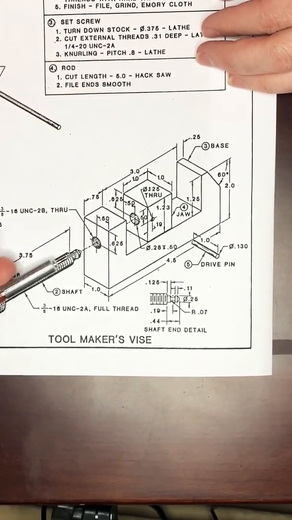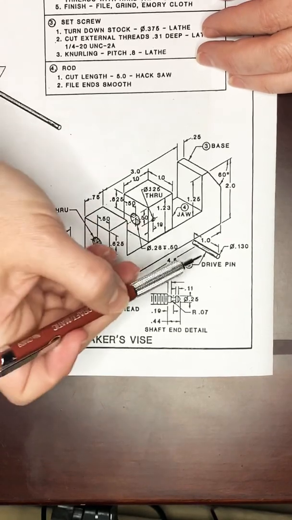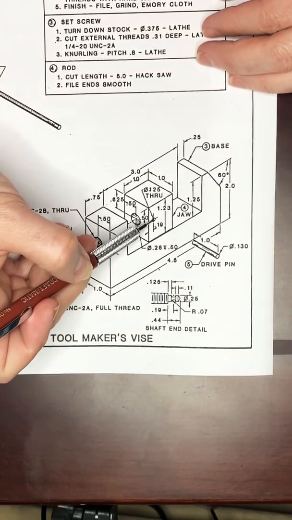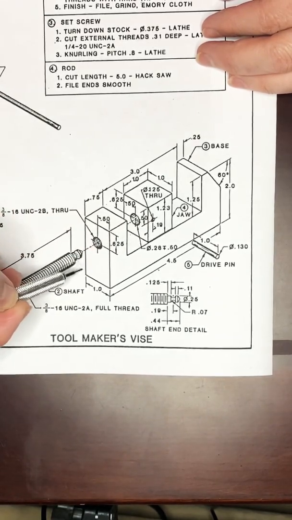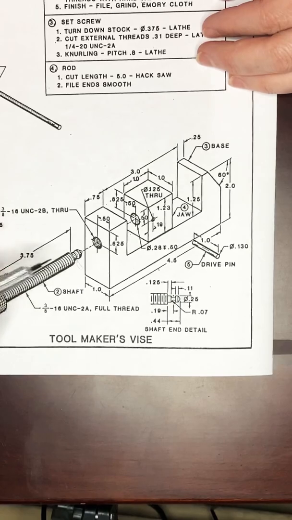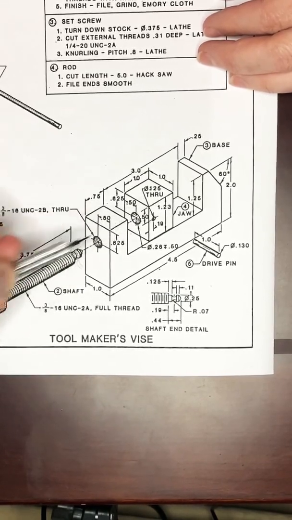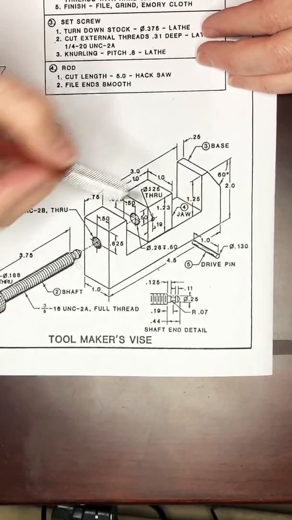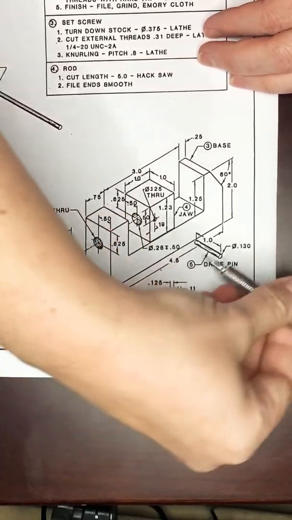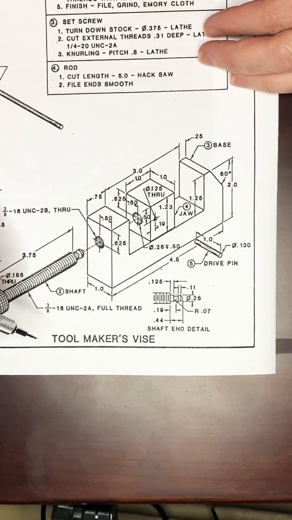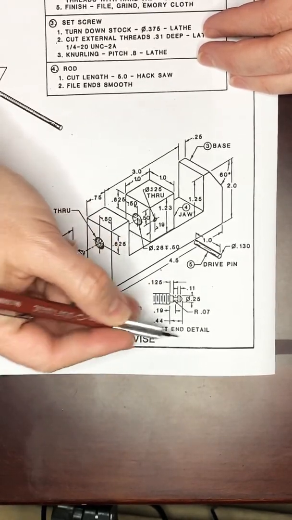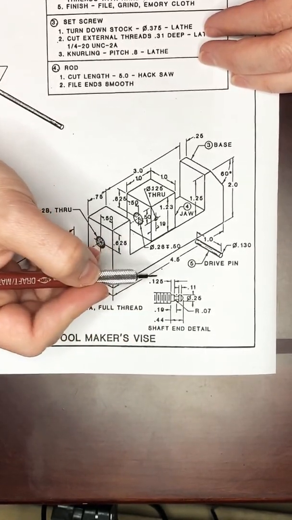Now, when you put the shaft into that, this drive pin goes in this tiny hole here, and it's going to actually stick into this notch, so that keeps it from moving in and out. So once you put the shaft in, the drive pin will lock that into place. See the detail here for the drive pin?